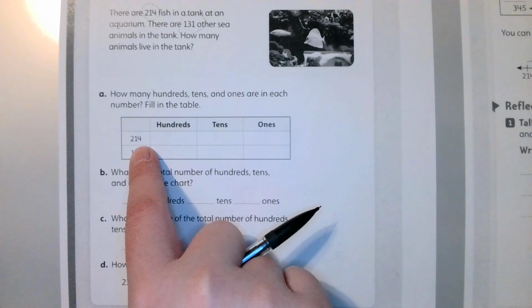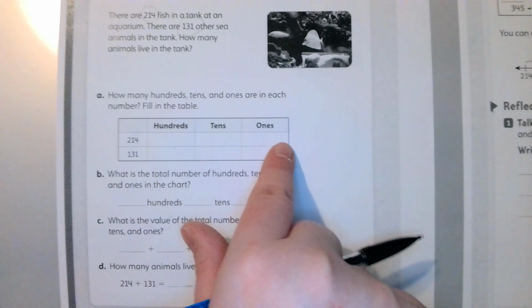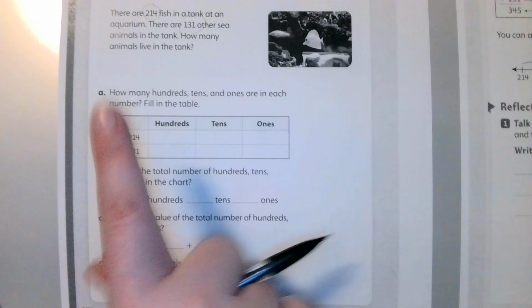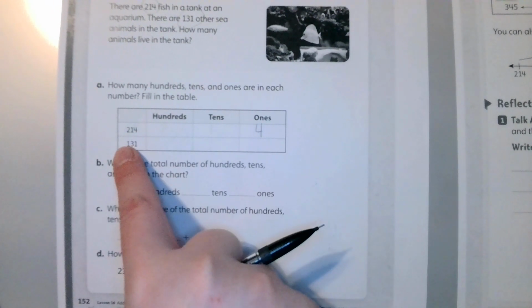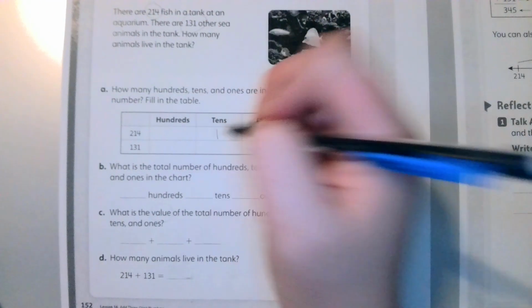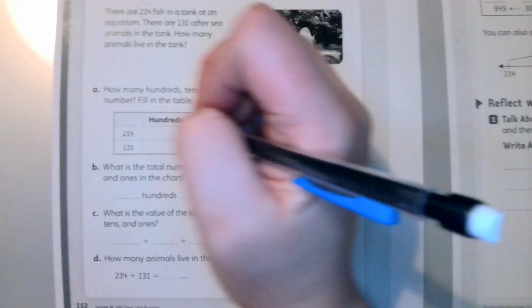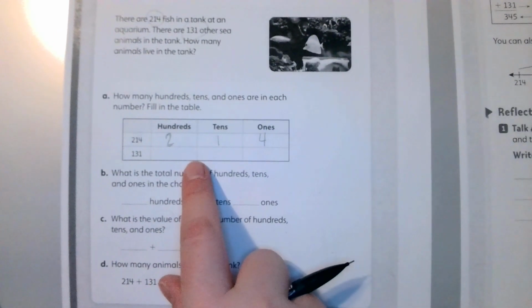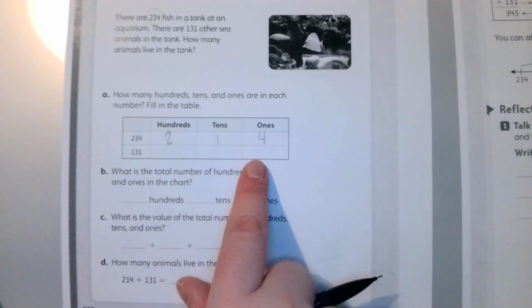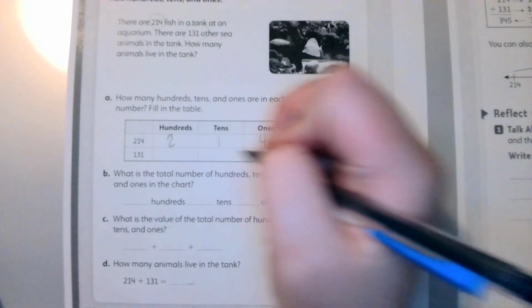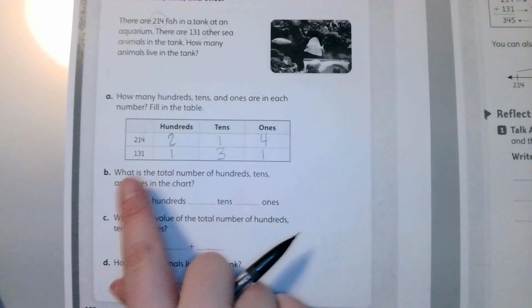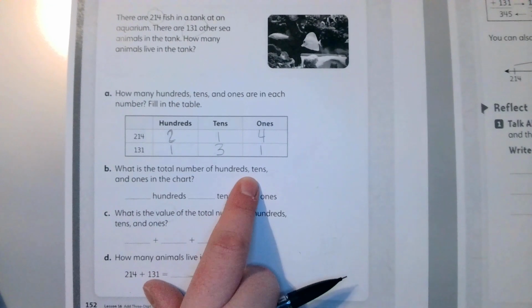So let's look at 214. Well, hundreds, tens, ones. We know ones go all the way to the right. So look all the way to the right of this number. What's in the ones? It's a 4. A 4 goes here. And the tens are in the middle. So in the middle is a 1. And in the hundreds is a 2. Remember, it's not asking value, it's just asking the number. So let's split this one. Well, we know that in the ones is a 1, in the middle is a 3, and in the hundreds is a 1.